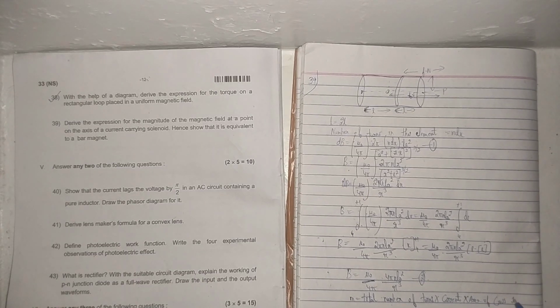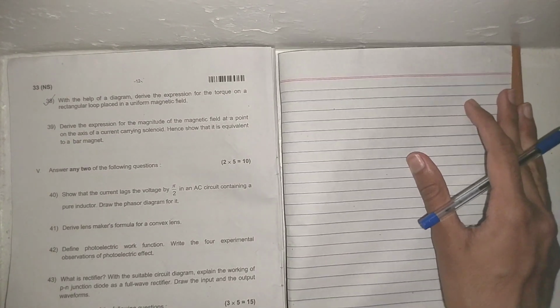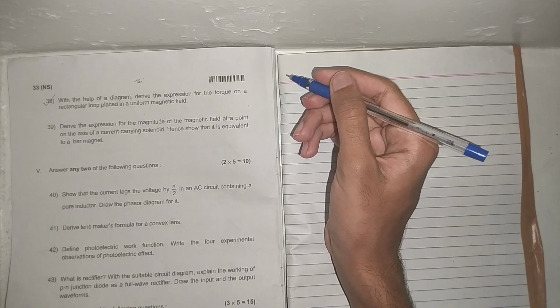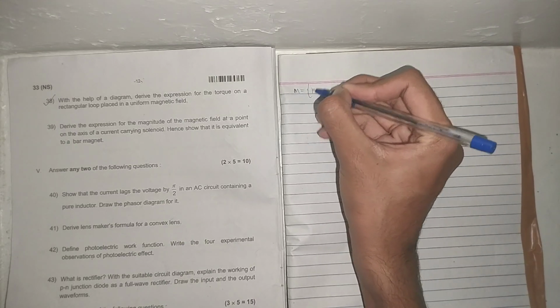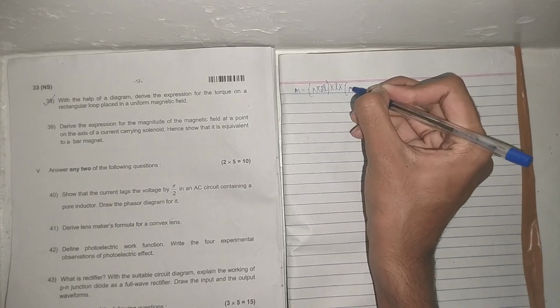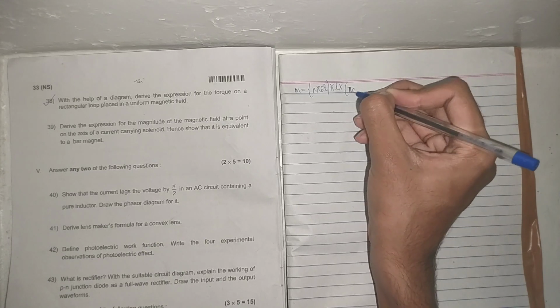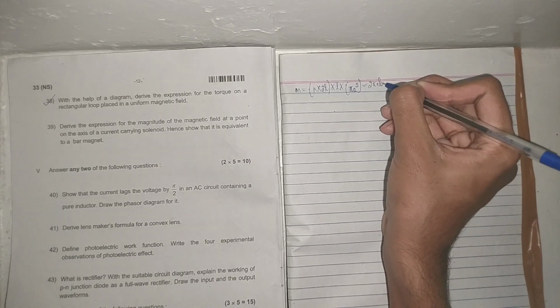So M is equal to n into 2l into I into pi a square, which is 2 pi n I l a square.